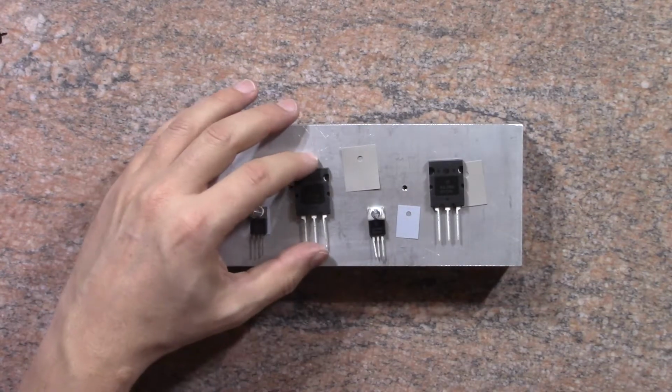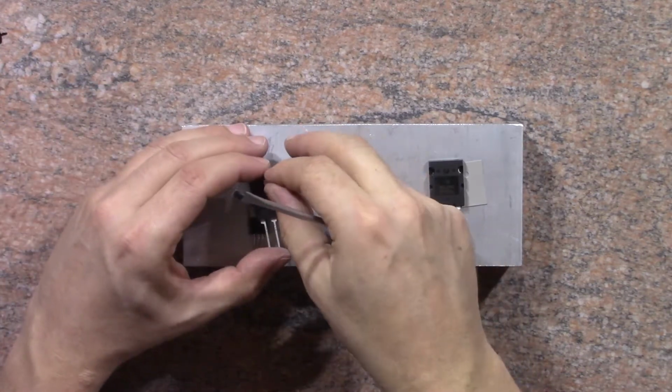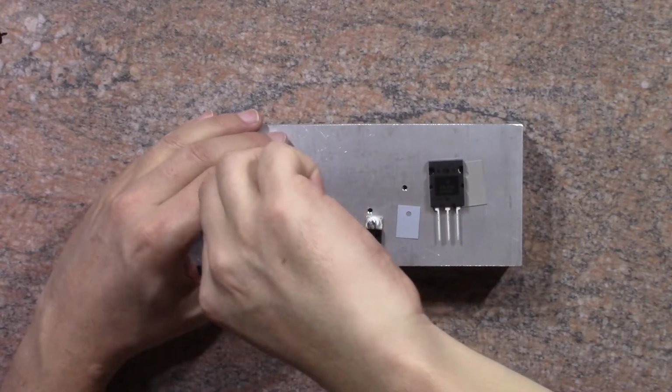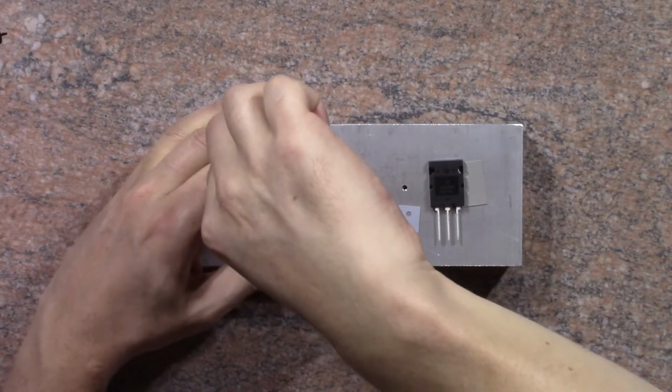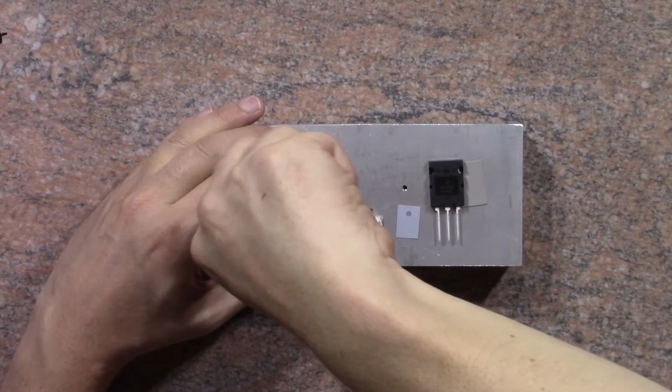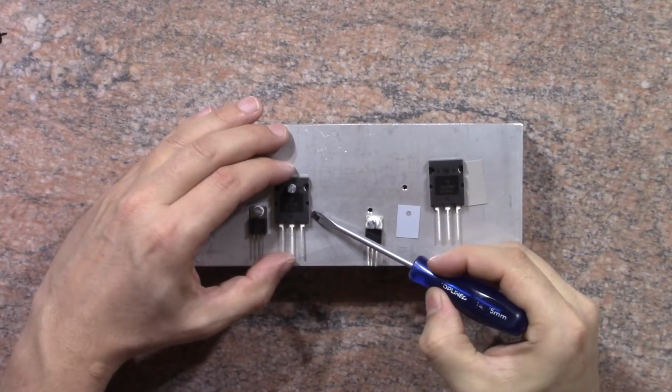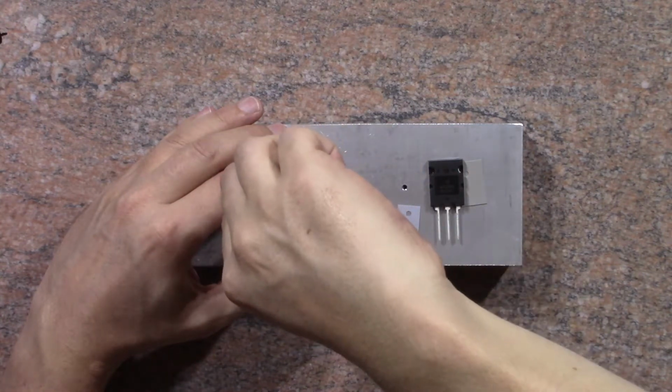The larger transistor is going to be easier. There's no spacer. Screw directly in to the transistor, through the spacer, and into the heatsink. Again, making sure the transistor and the spacer stay nice and straight.